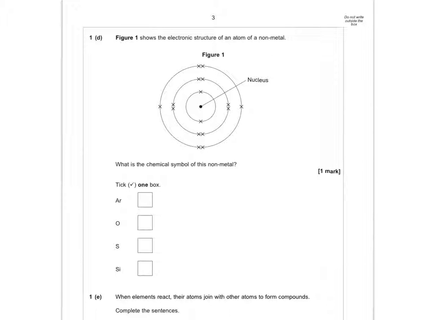The first thing you are going to do is add up all of the electrons. I've got 1, 2, 3, 4, 5, 6, 7, 8, 9, 10, 11, 12, 13, 14, 15 and 16. So I've got 16 electrons, which means that I've got 16 protons.